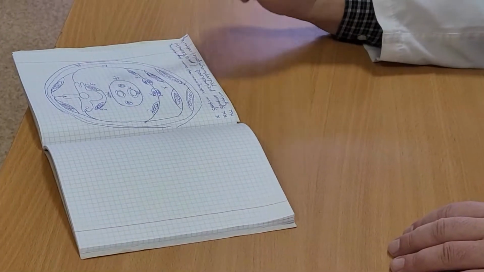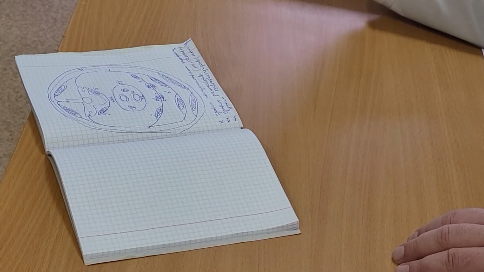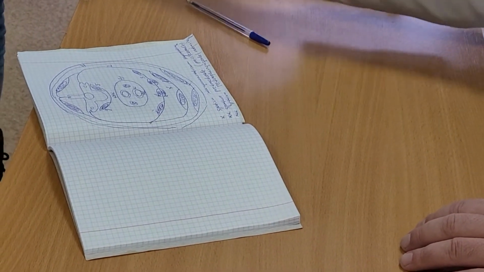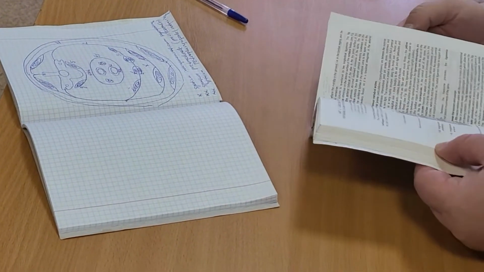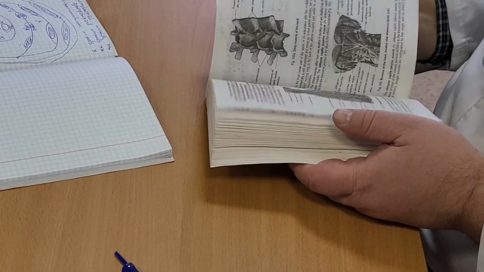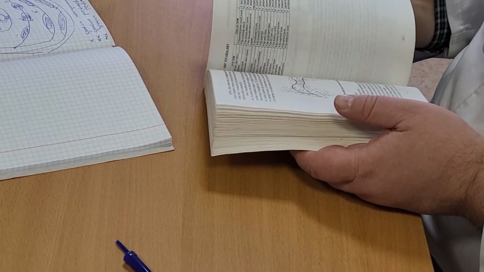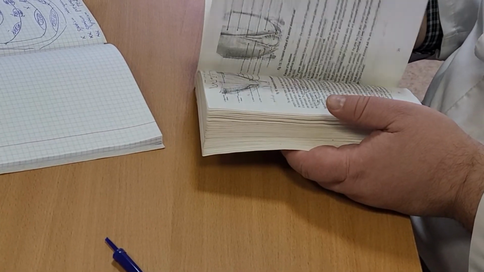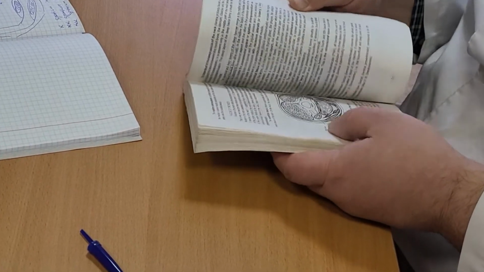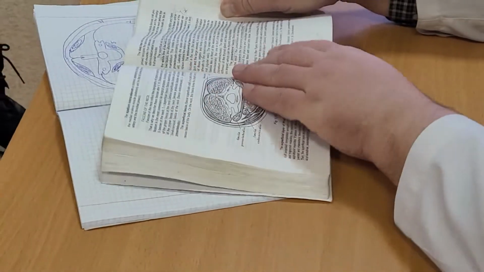This diagram is present in your textbook. Please give me... Yes, here it is.